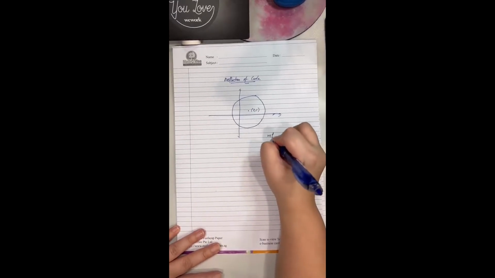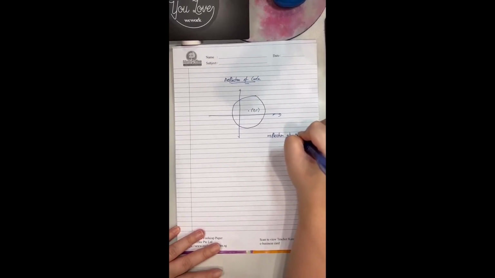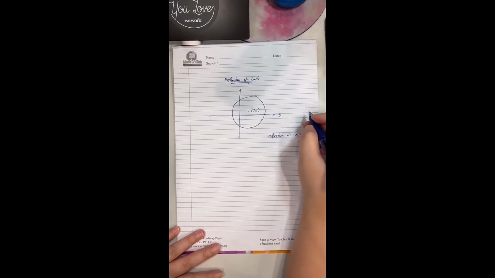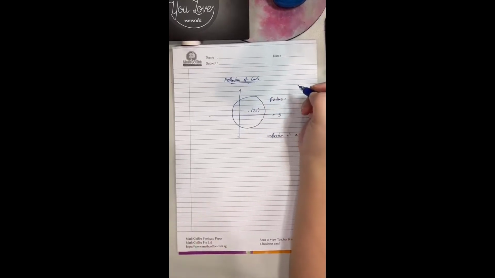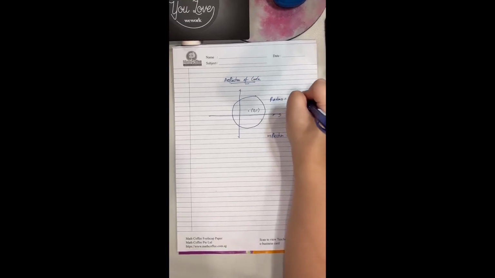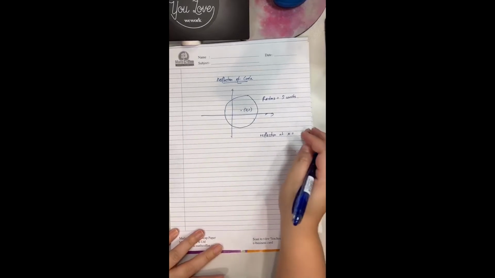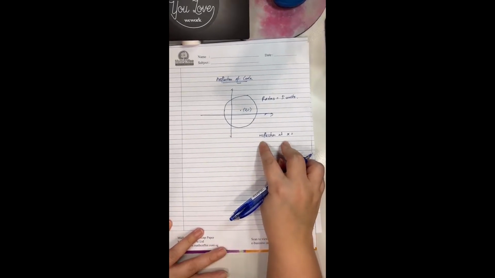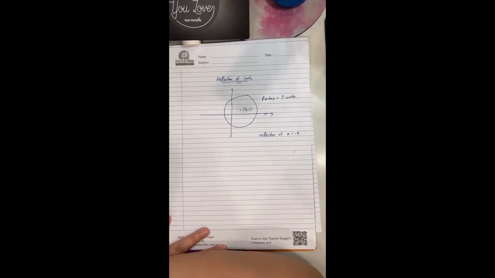Let's say I want to do a reflection at x equals, I also have to say that the radius is, let's say, 5 units. So let's say reflection at x equals -4, for example.